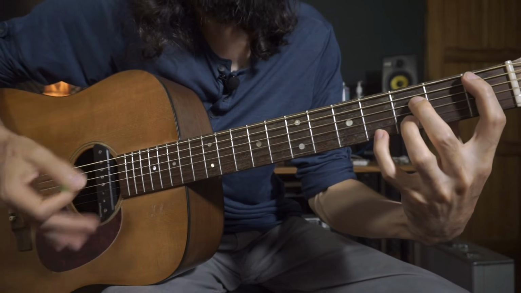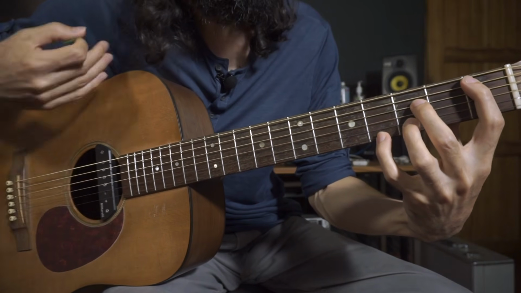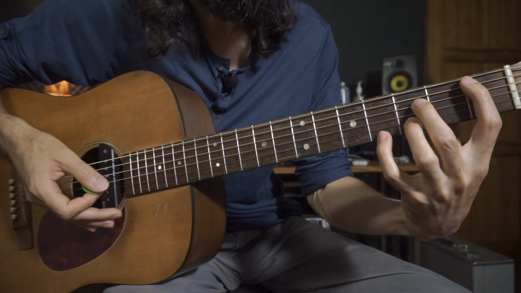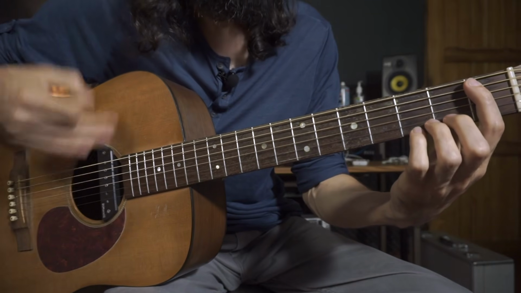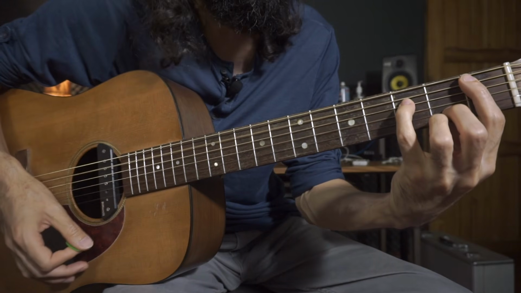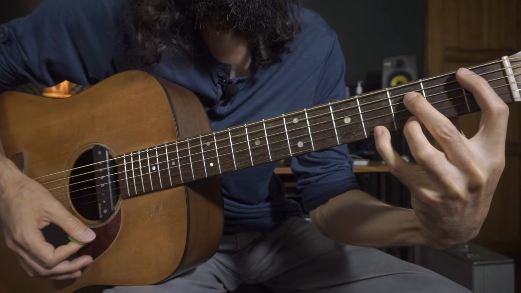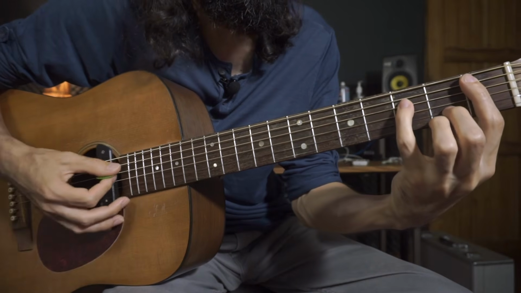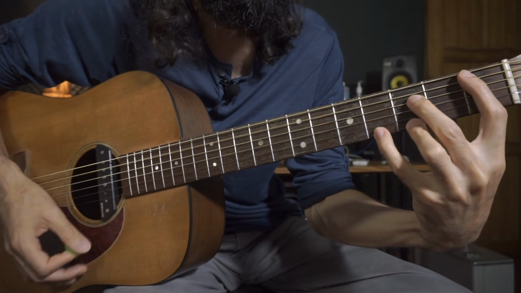So I'd recommend you practice that change by itself. I had to do it myself when I was learning this song, because it's really tricky and requires a lot of finger independence. So just go like this. Sorry. It's still hard for me.